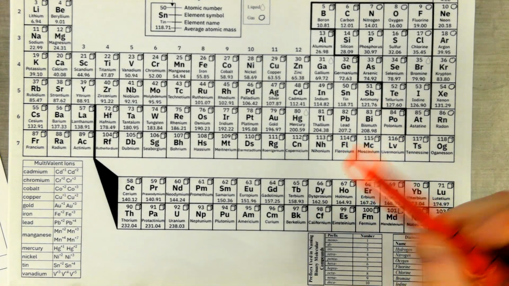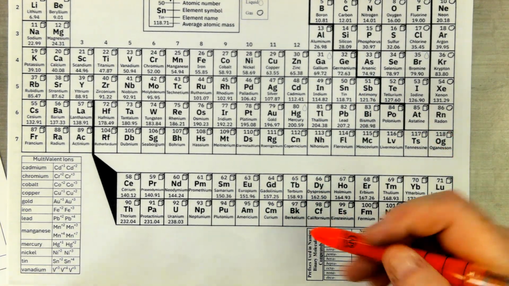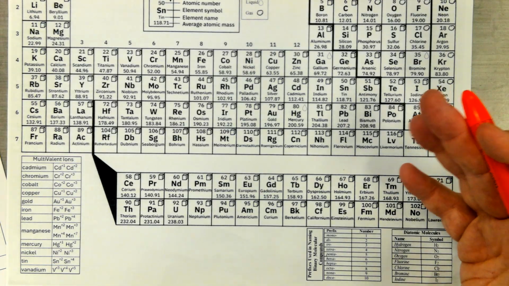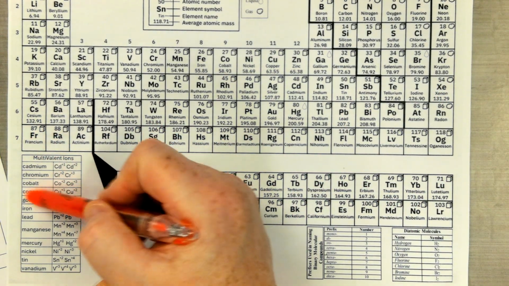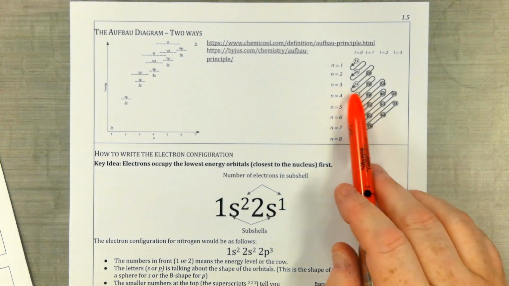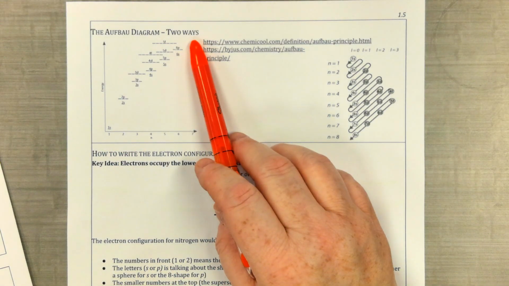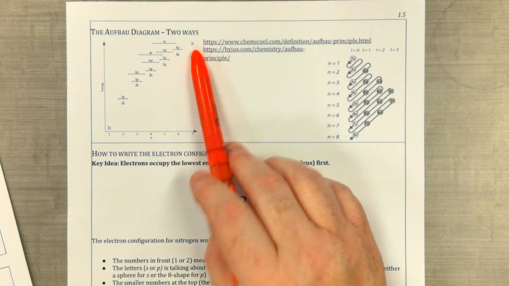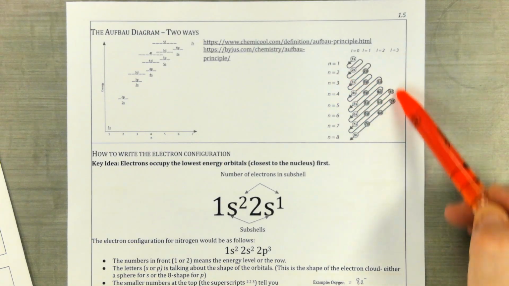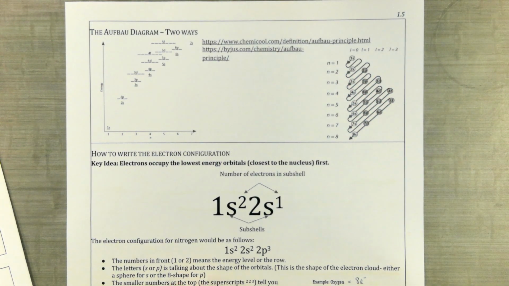So if a scientist somehow discovers element 119, where are we going to put it? Well, we would have to create a period 8. So this is the most updated Aufbau diagram, and seeing it 2 ways. Now, with the lines, they only go up to 7s, but it does add the 8s down here.